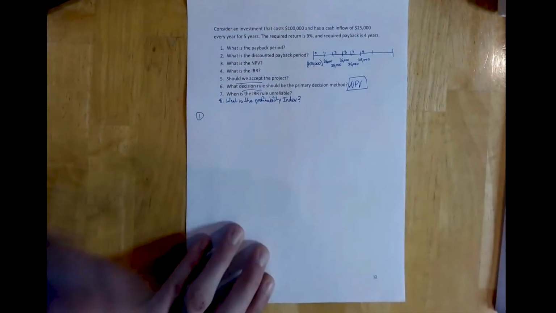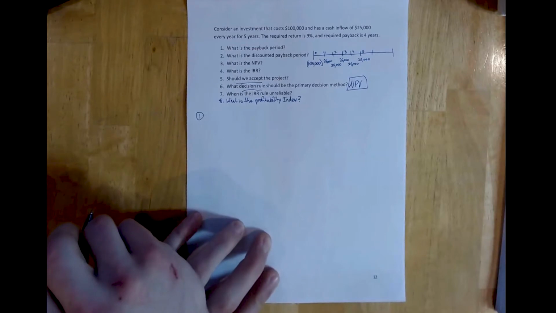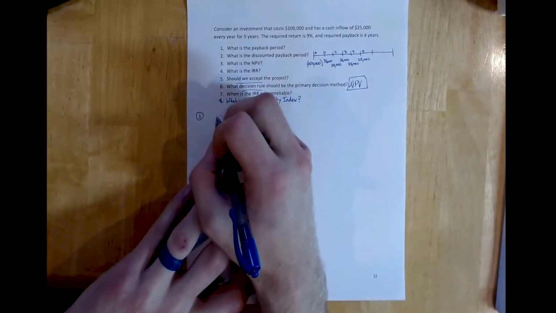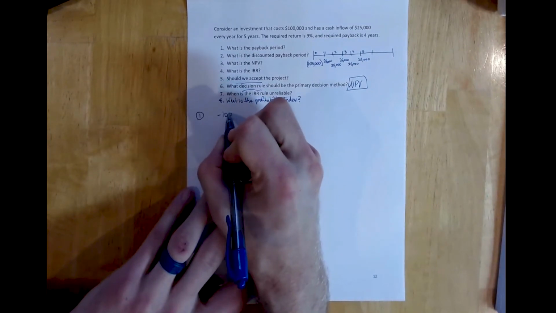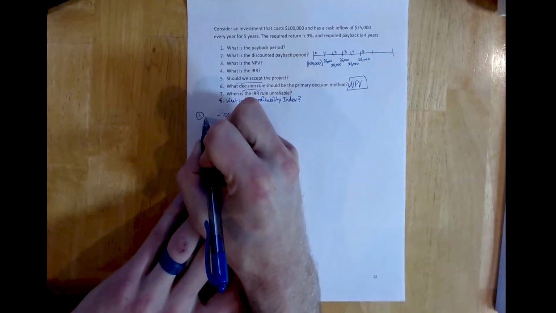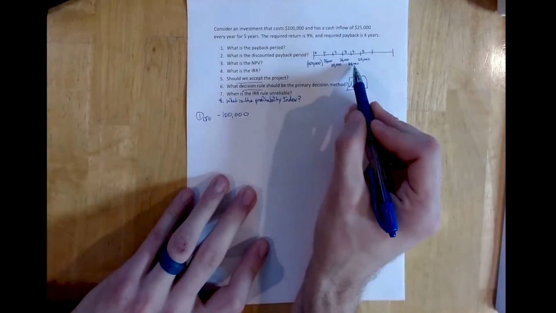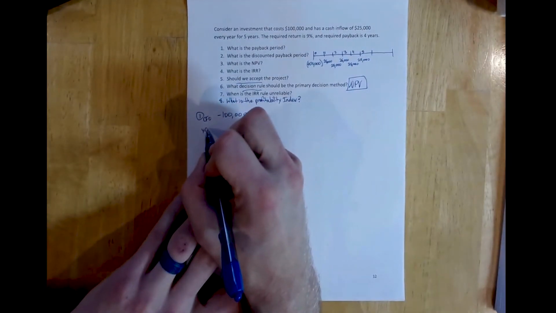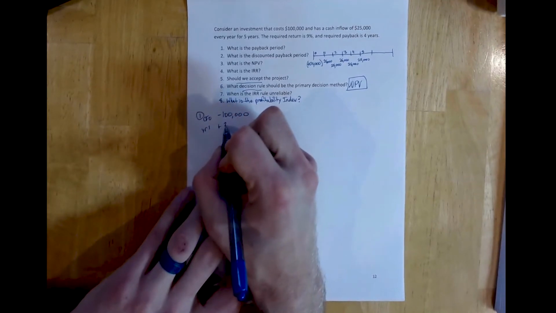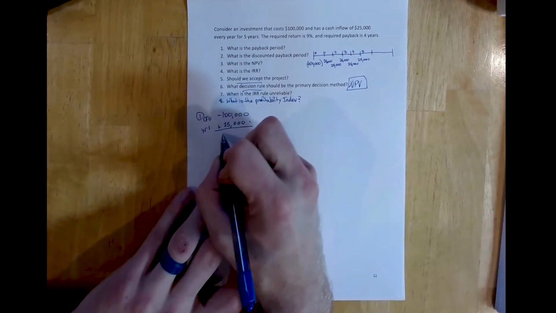So we start with the payback rule, and the payback rule just says how long does it take before the positive cash flows equal the negative cost. And because our cash flows are so easy, this one should be obvious. Right? We have $100,000 in cost. Right? This is our CF0. And then we have $25,000 in cash flow every year. So hopefully you see that it's going to take us 4 years exactly to pay back this project, as we add $25,000 in cash flow every year.